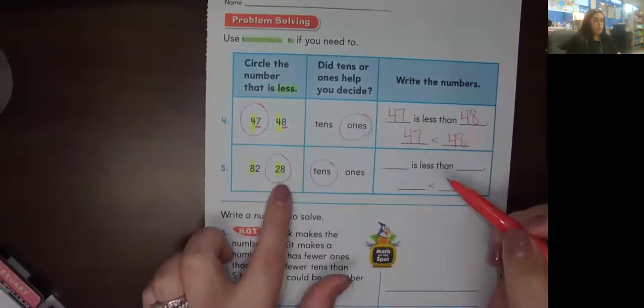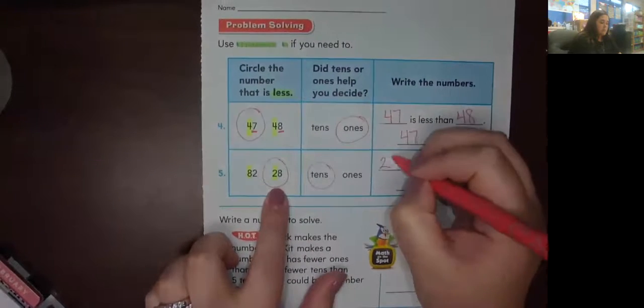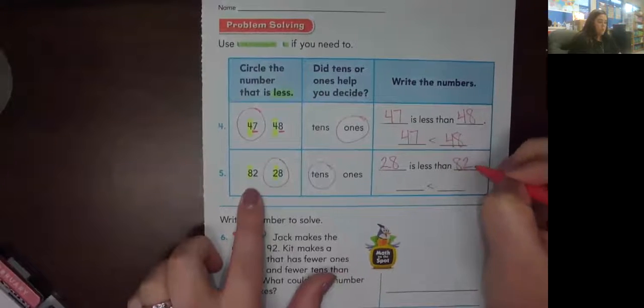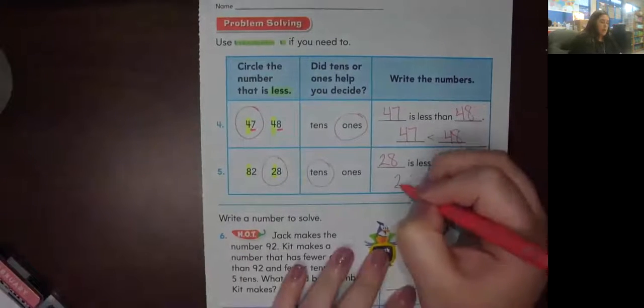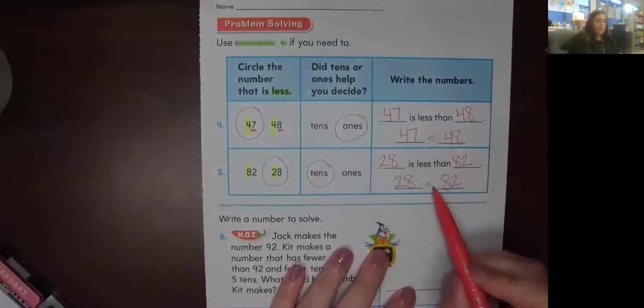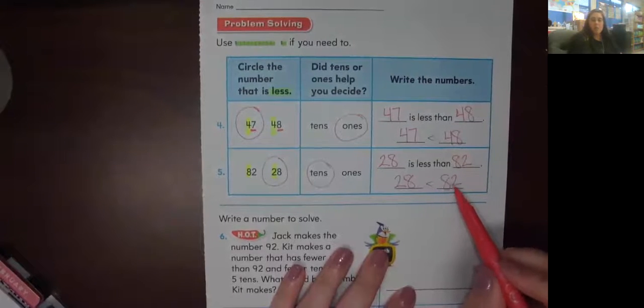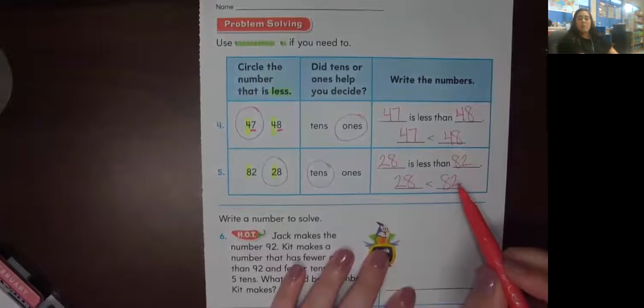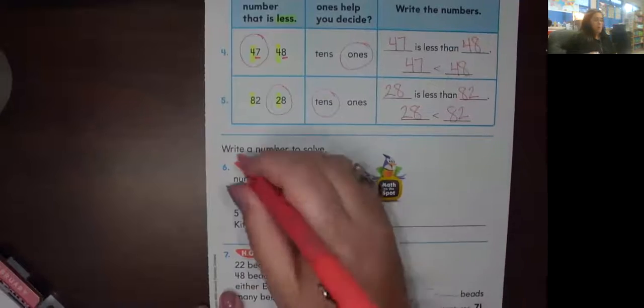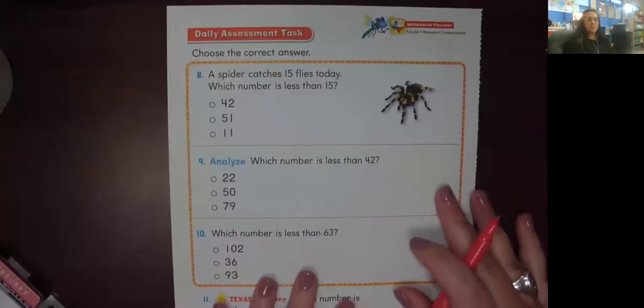Now we're going to write it out. 28 is less than 82. We'll write it one more time. 28 is less than 82. Here's our alligator mouth. It's open over here, which means he's hungry. He always eats a bigger number. 82 is bigger than 28. Okay, so we know we're right. All right, you can cross these out at the bottom. We're not going to do those. And then we'll flip it over to the back side.